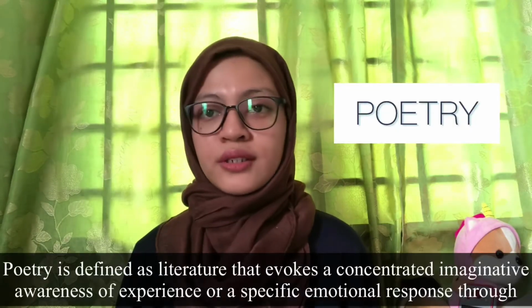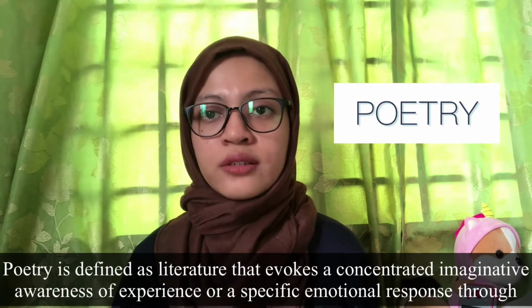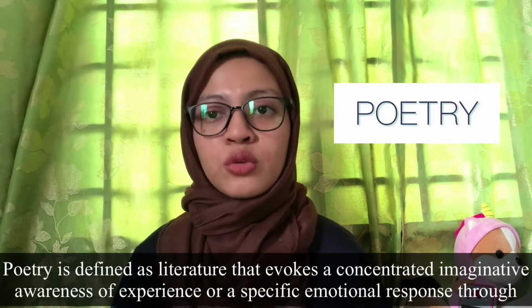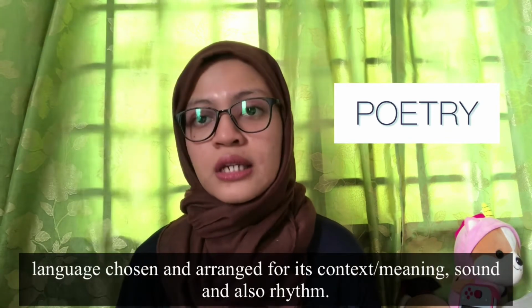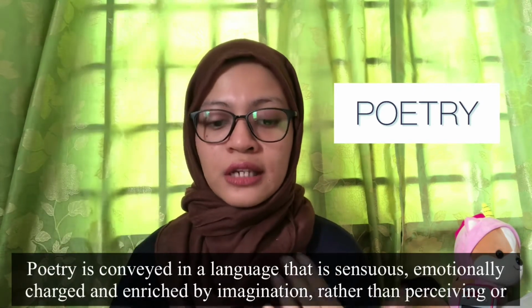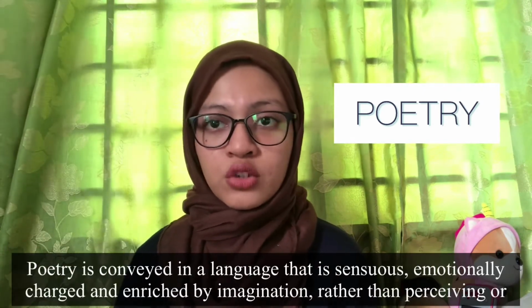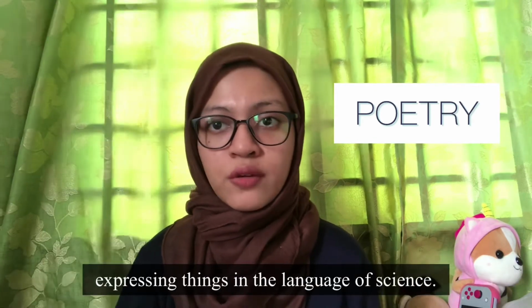So poetry is defined as literature that evokes a concentrated imaginative awareness of experience or a specific emotional response through language chosen and arranged for its context or meaning, sound and also rhythm. So poetry is conveyed in a language that is sensuous, emotionally charged and enriched by imagination rather than perceiving or expressing things in the language of science.